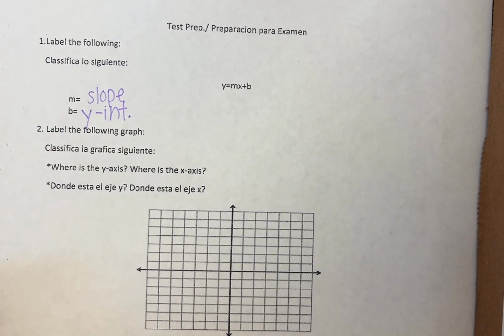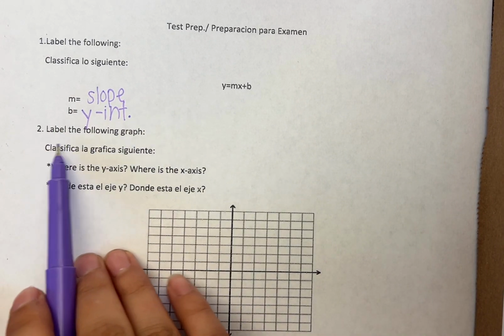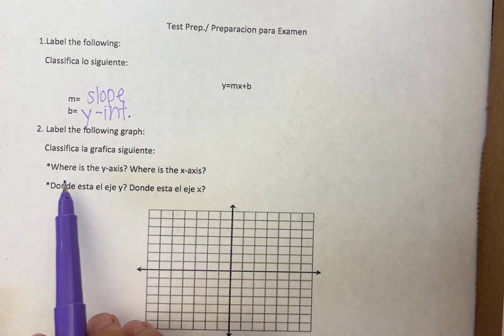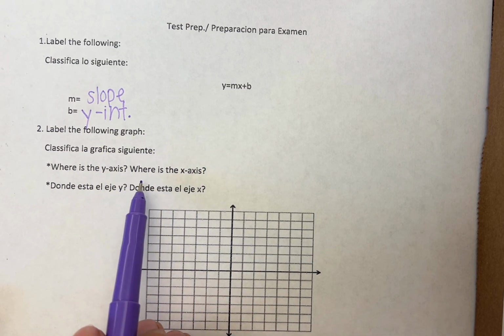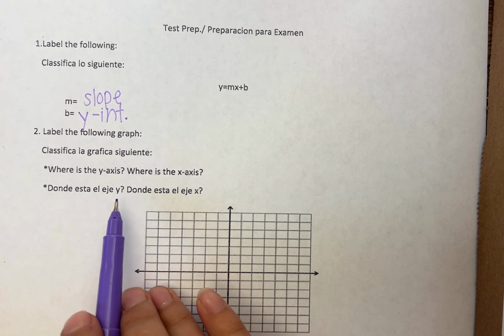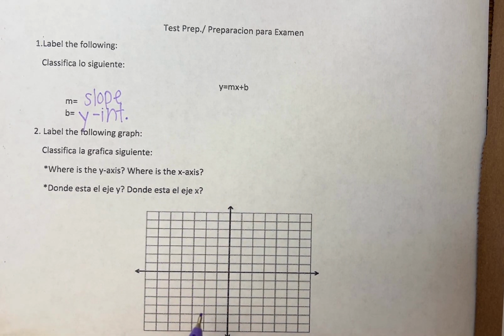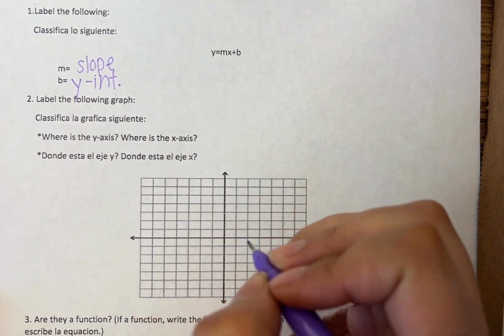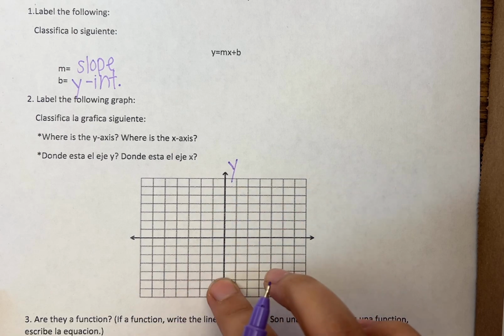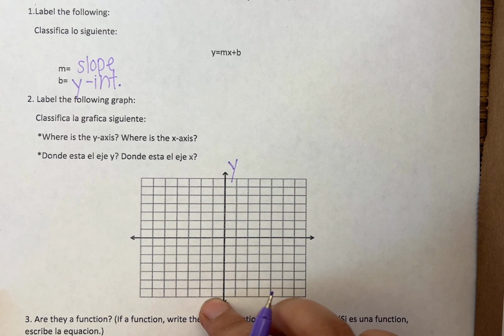Okay. The next one, it says label the following graph. Clasifica la gráfica siguiente. Where is the y-axis and where is the x-axis? ¿Dónde está el eje Y y dónde está el eje X? Okay, so remember, y like a yo-yo, it goes up and down and up.